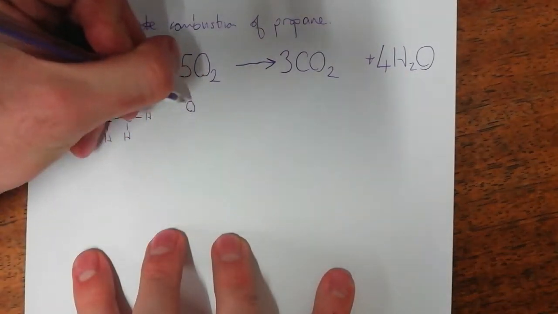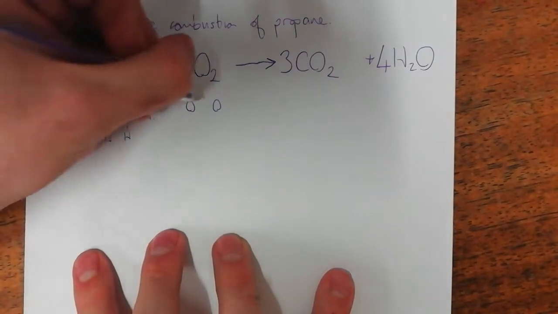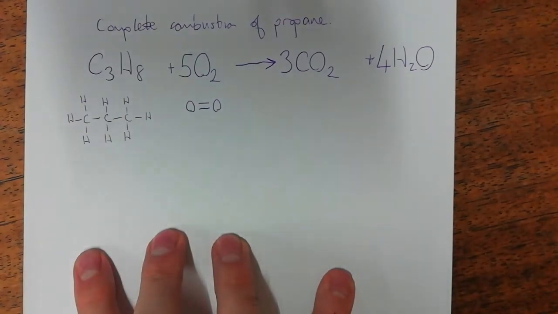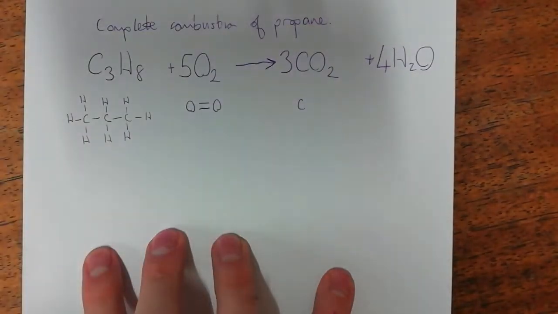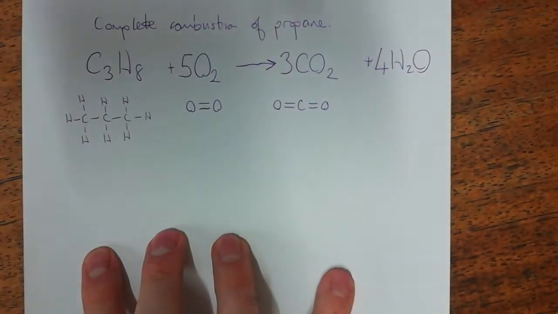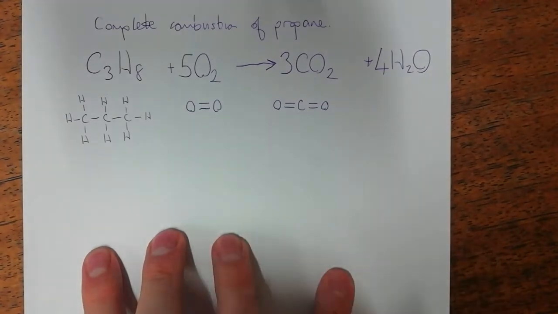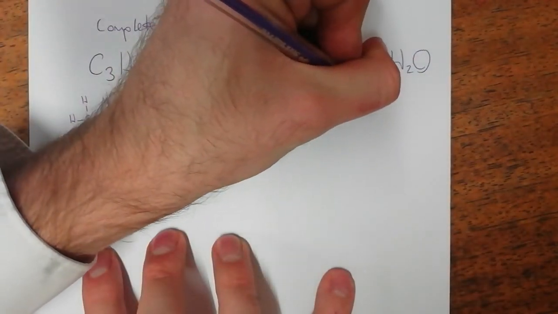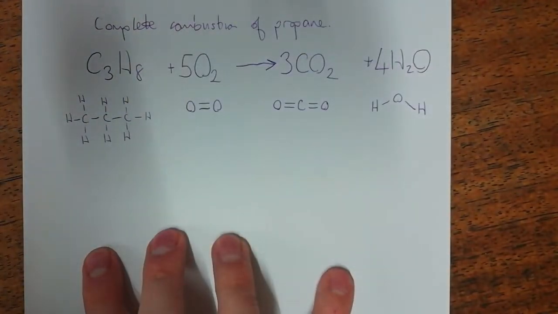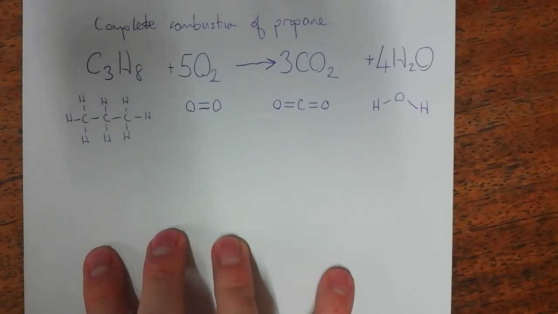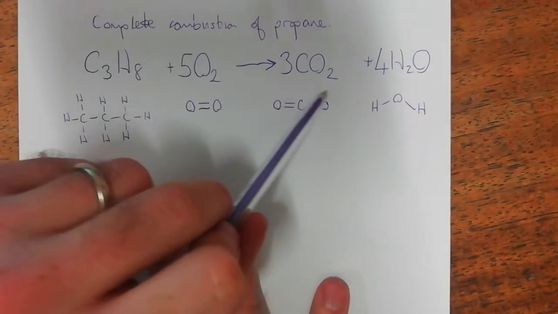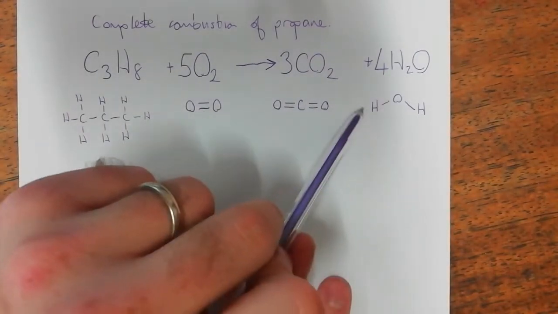Oxygen, 1 oxygen molecule has 2 atoms with a double covalent bond in between them, like that. Carbon dioxide, you have a central carbon atom and a double bond on either side to an oxygen atom. So that's what that looks like. And then a water molecule, hopefully you'll be aware of already. You have a central oxygen atom bonded covalently to 2 hydrogen atoms separately. Now please bear in mind that this molecule, we have 5 of them, this molecule we have 3 of them, and this molecule we have 4 of them.